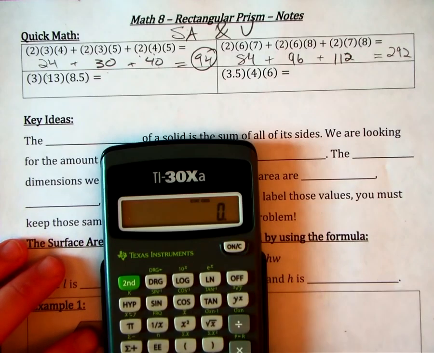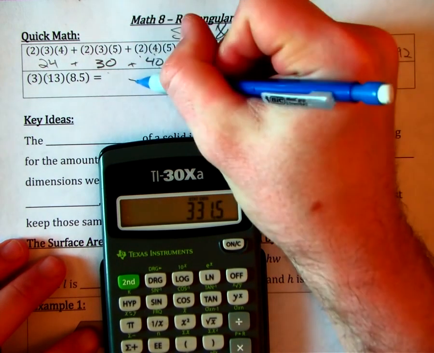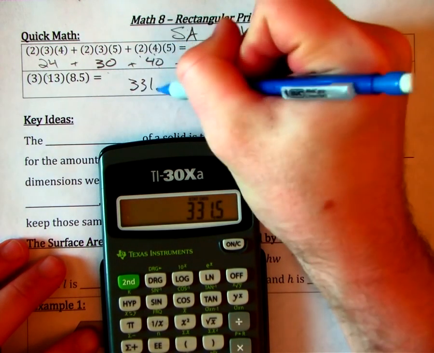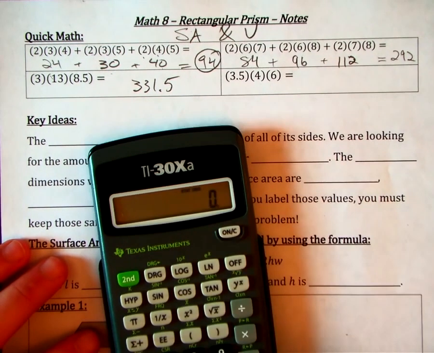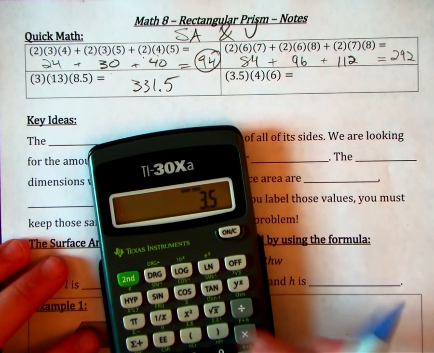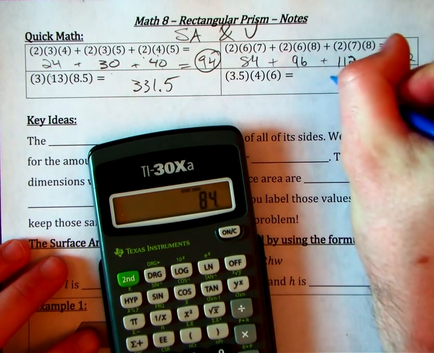Last two, real quick. Let's do 3 times 13 times 8.5. Again, make sure that you're driving that calculator carefully. And also, if you would like, you can use that Desmos calculator to be entering in those values for yourself.